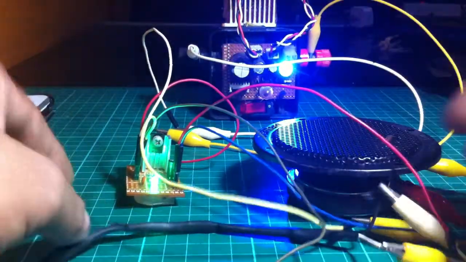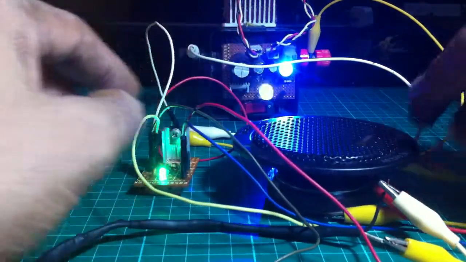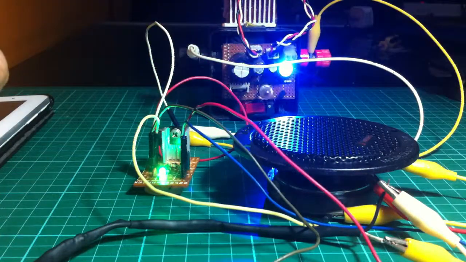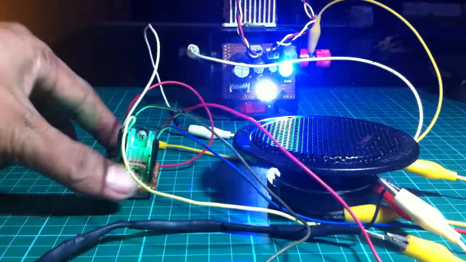Hello everyone, we have a new circuit here. We're going to test our new amplifier using transistor D882. And this is a voltage divider bias configuration, common emitter. And we're trying to make the circuit.